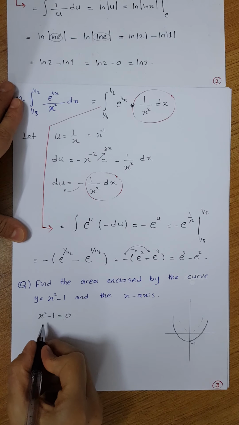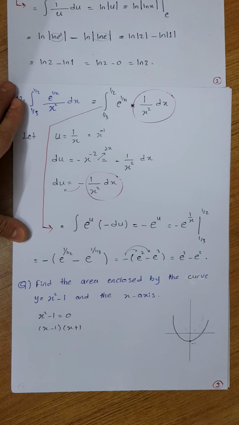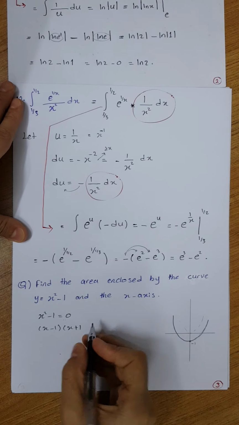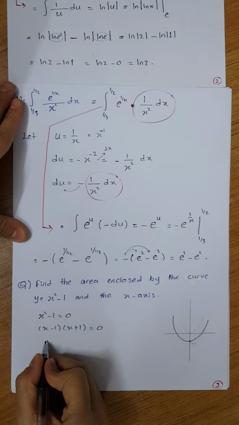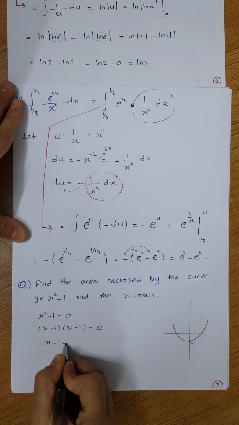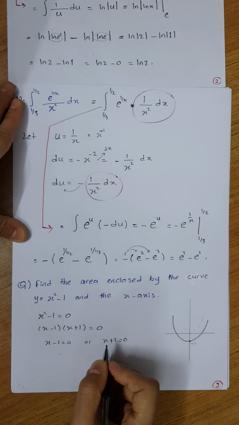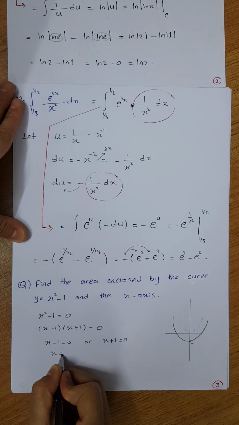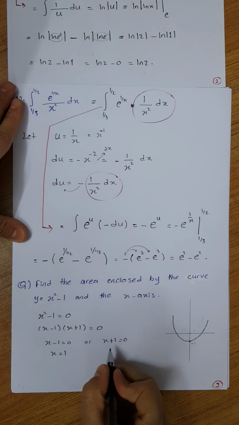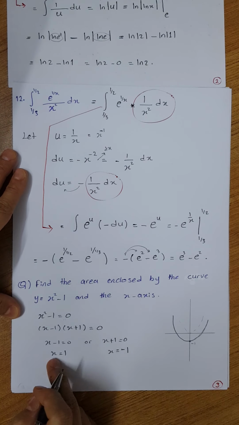Okay, now let's solve this one. That will be x minus 1, x plus 1, all equal to 0. So that will be x minus 1 is equal to 0, or x plus 1 is equal to 0. So x is equal to 1, or x is equal to minus 1. So what are the bounds? The bounds are minus 1 and 1.